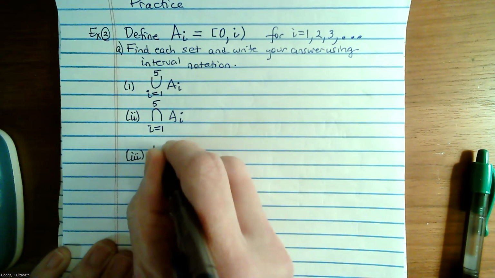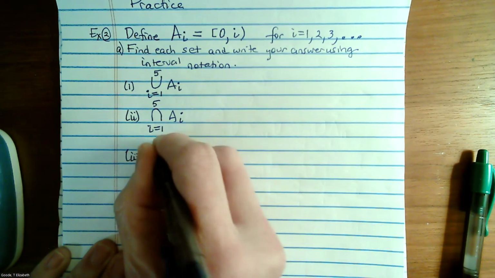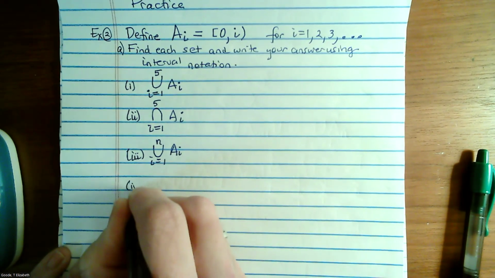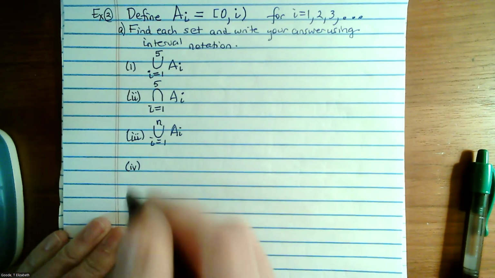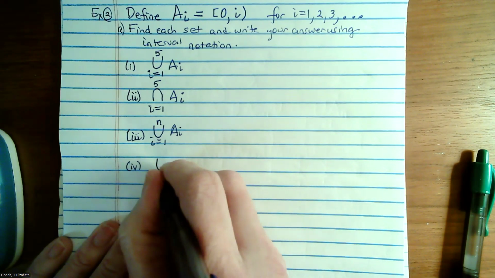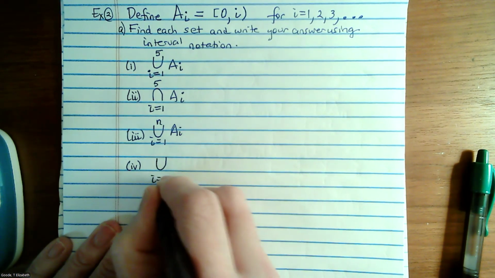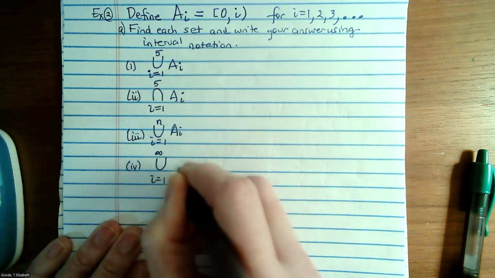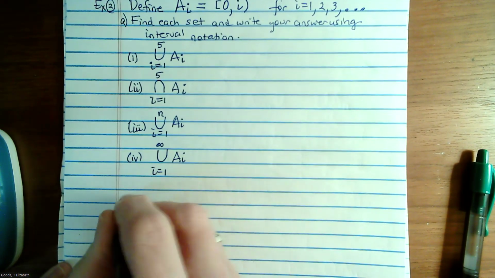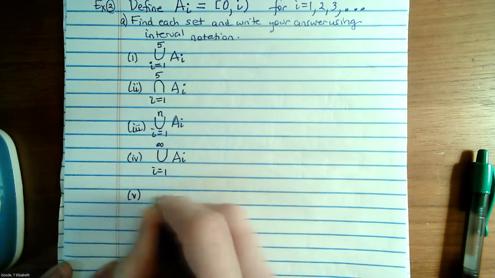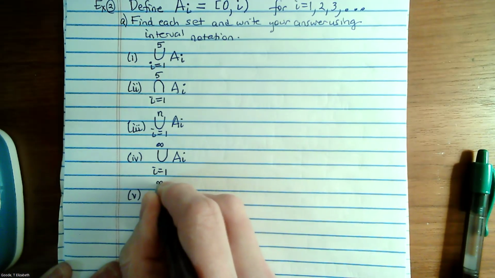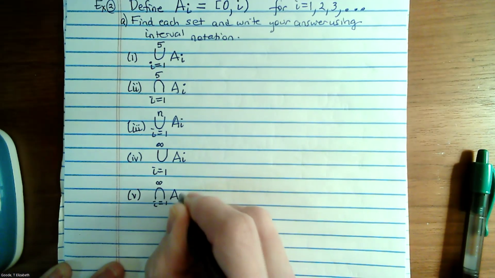The union from I equals 1 to N of the A sub I. 4. The union from I equals 1 to infinity of the A sub I. 5. The intersection from I equals 1 to infinity of the A sub I.